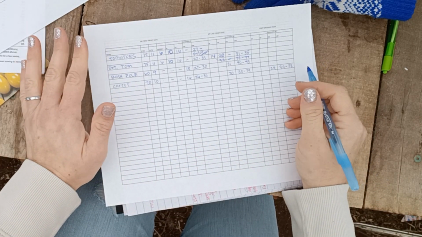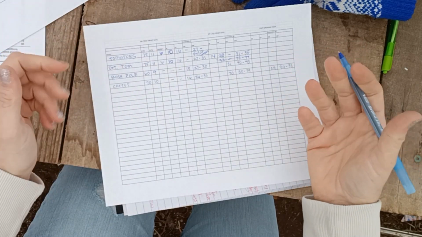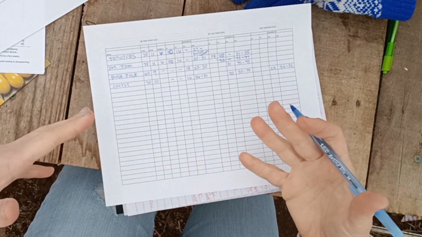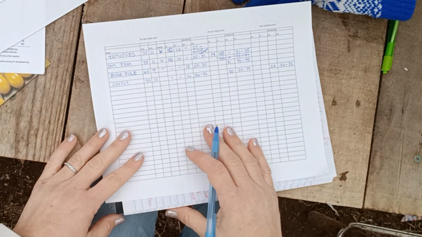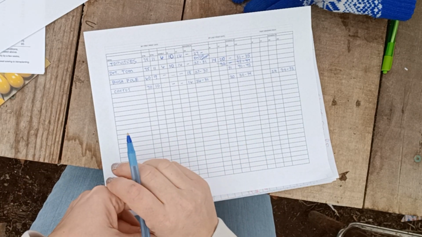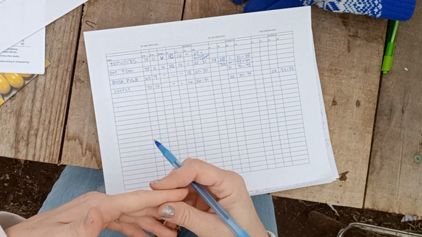Carrots can handle a little bit of frost. Their tops might die down, but you can even keep them in the soil, and it'll protect them a little bit. I would just cook with those, not eat them raw.